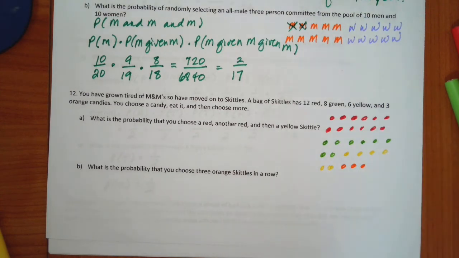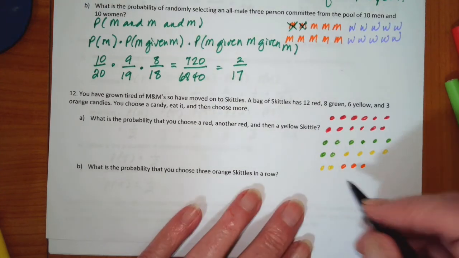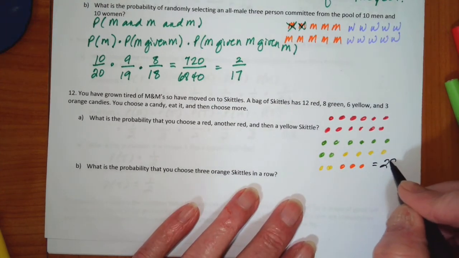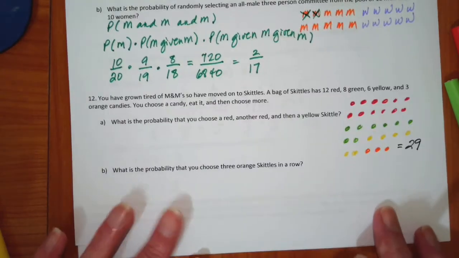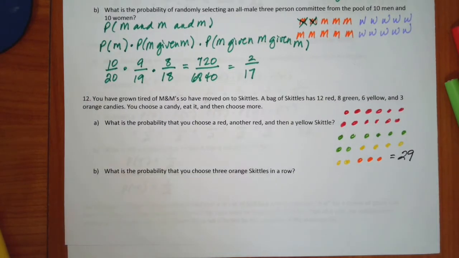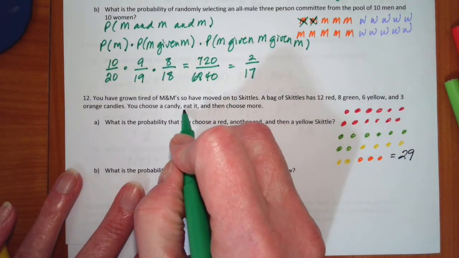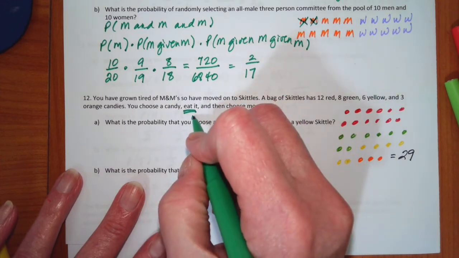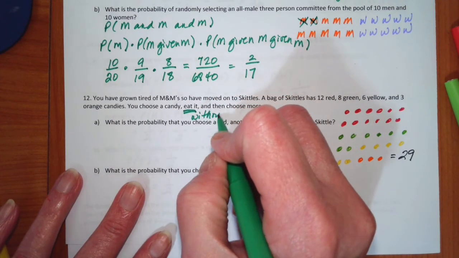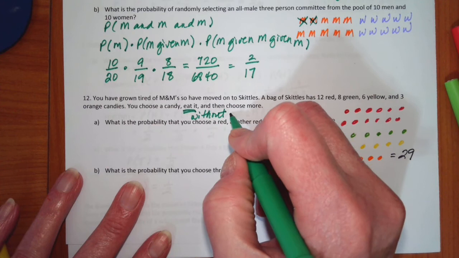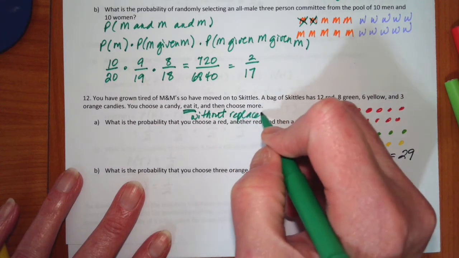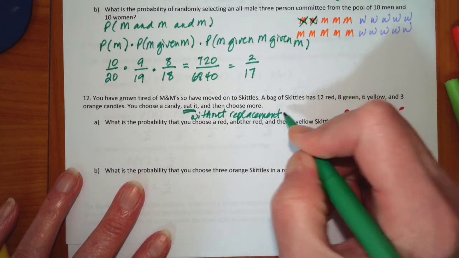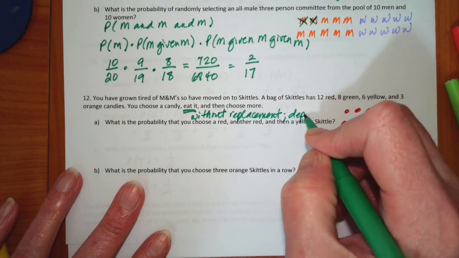Okay. All right, so there are 29. What is the probability? You choose a candy and you eat it. Okay, so this is without replacement. So these are dependent.